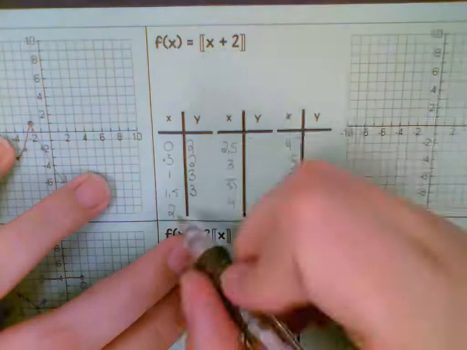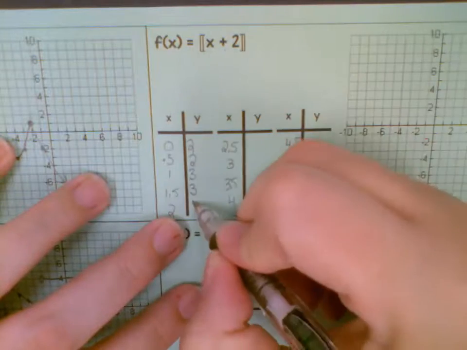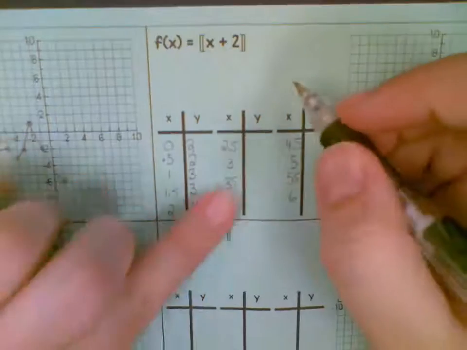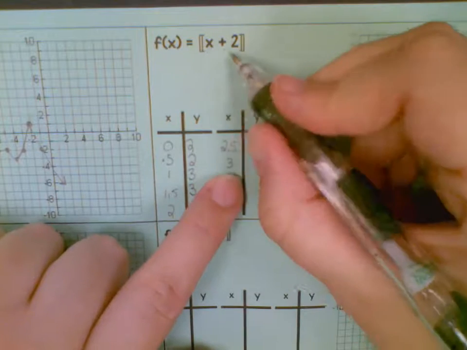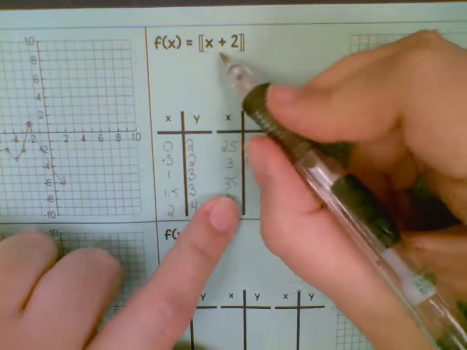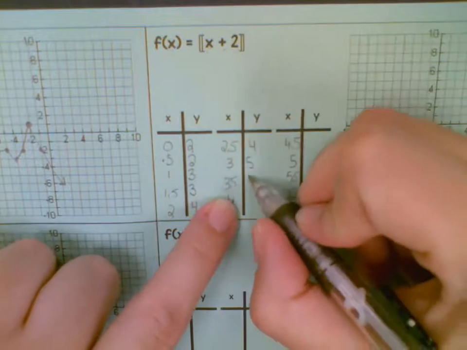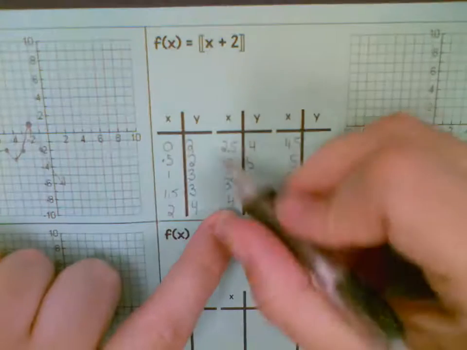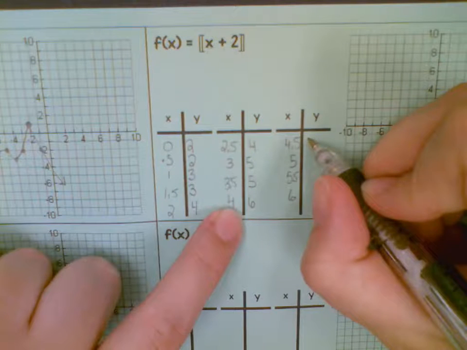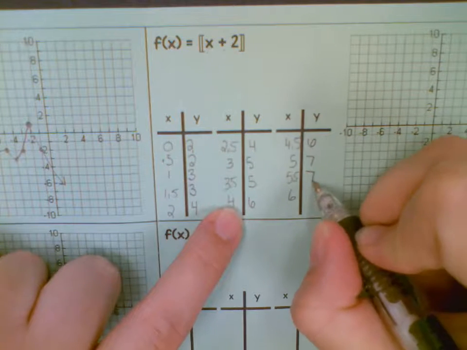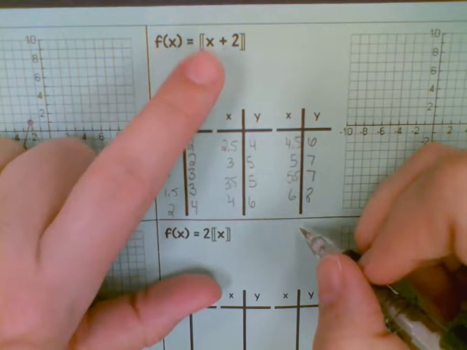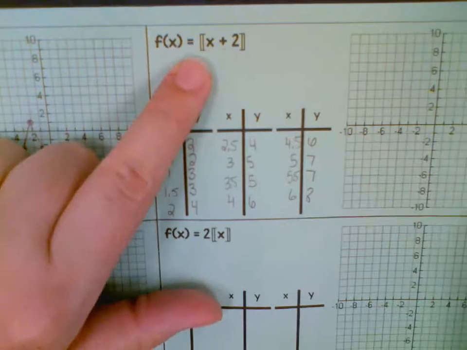Okay, so if we put in 2, we get 4. It's an integer, so it doesn't have to be rounded. We get 4.5, we round down to 4. Then 5, and 5.5 rounds down to 5. For this one, it's just going up by 1, and that's because there's nothing being multiplied to it.